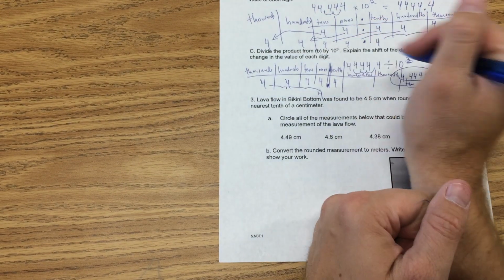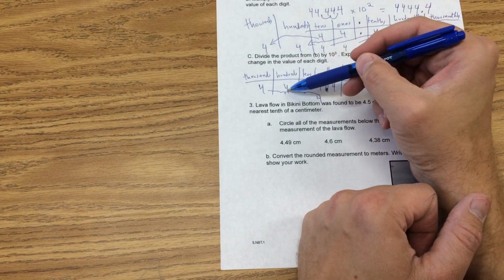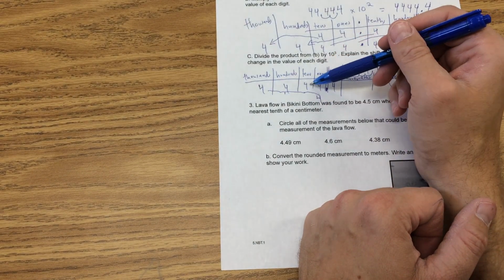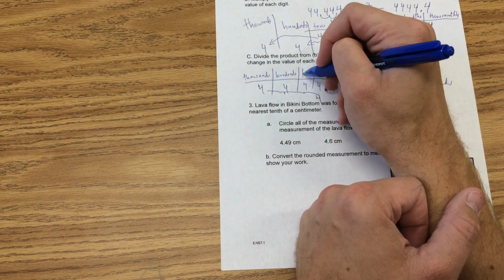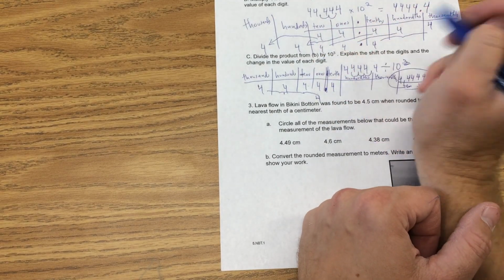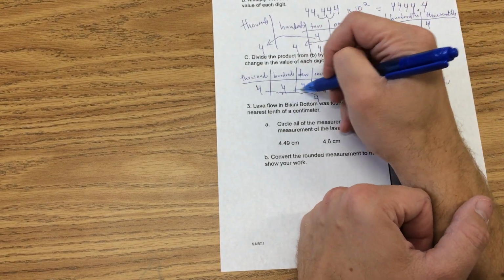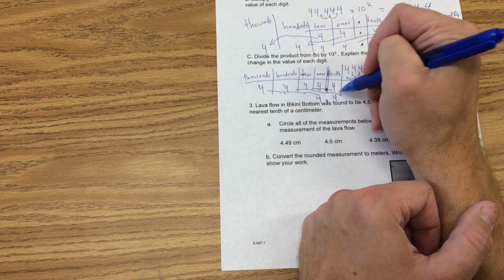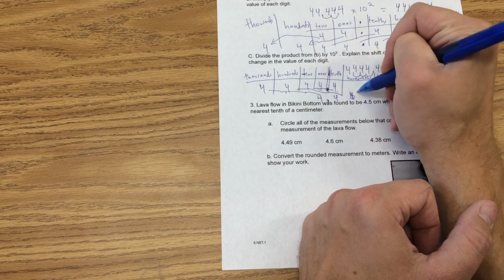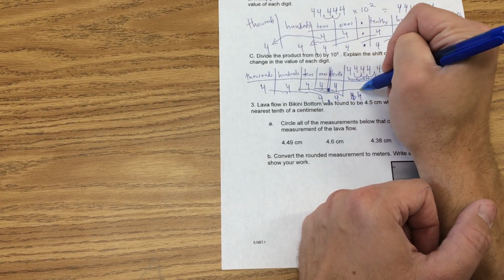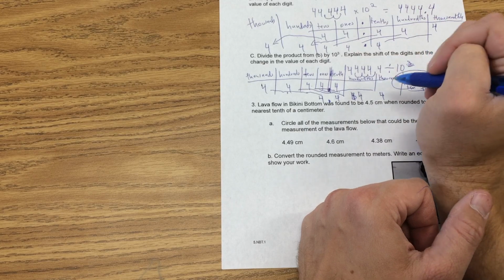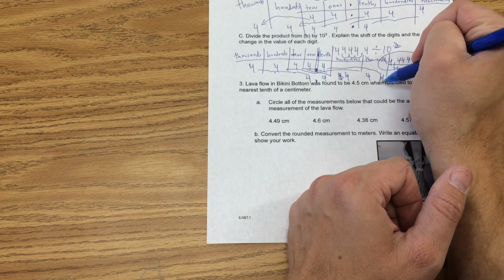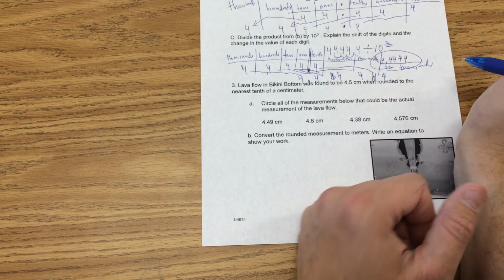And right now I'm checking my answer. Because if it only got divided by 10, it would move over to the hundreds place. Or sorry, if it only got divided by 100, it would move to the tens place. But it must move to the ones place. Now that one goes 3 places over to here. 1, 2, 3, and they all move over 3 places.